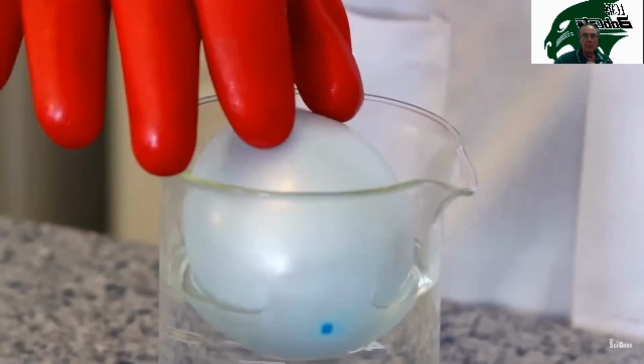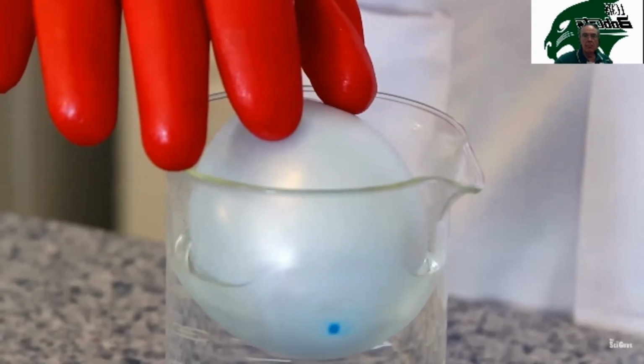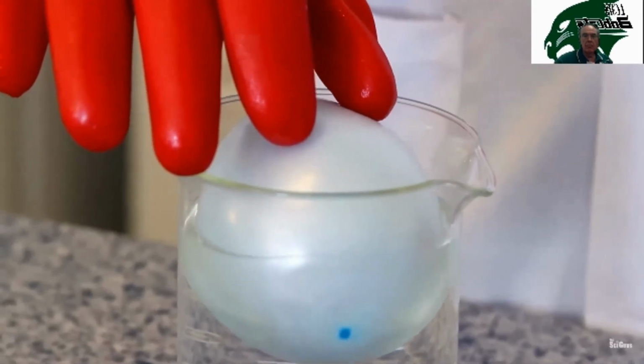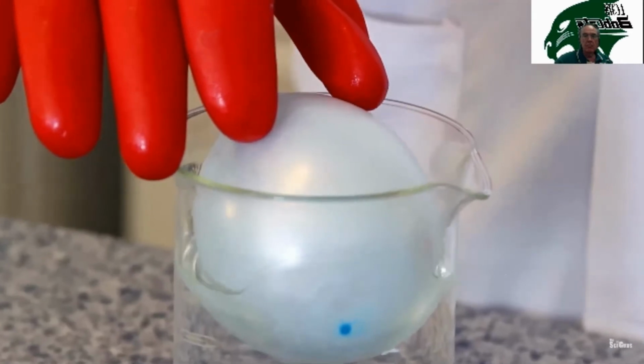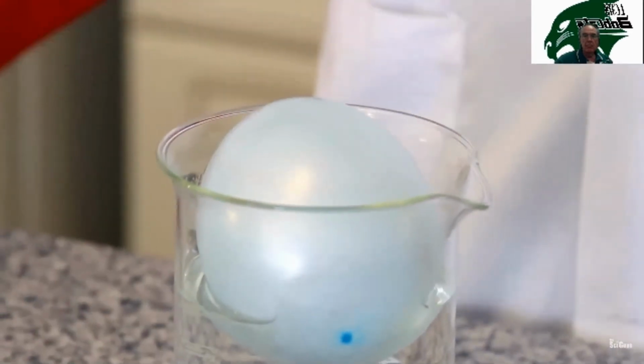In our first attempt at this experiment, we used a water balloon in boiling water. As the water balloon sits on top of the boiling water, it gradually increases in size. There's only one problem with a water balloon. They tend to pop because of their small size.